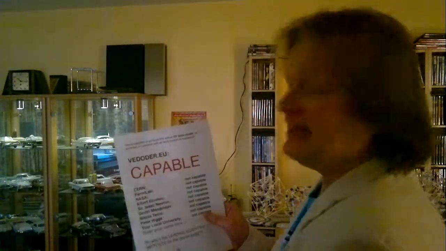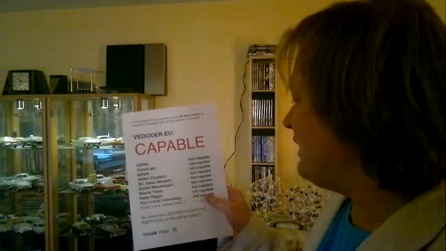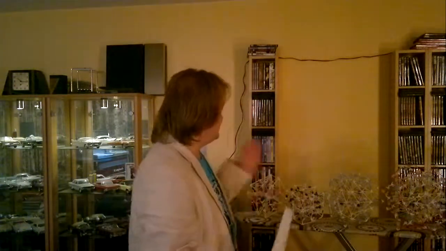So, CERN did it. They failed creating this. Fermilab, another big one. You look up to those guys? They're not capable of creating a simple thing like an atom model. NASA, not capable. Einstein, incapable. Sir Isaac Newton, incapable. Tesla, Higgs, your local university, yourself perhaps. Nobody on this planet has been able to present to you a simple thing like an atom model. That's a bit sad, isn't it?